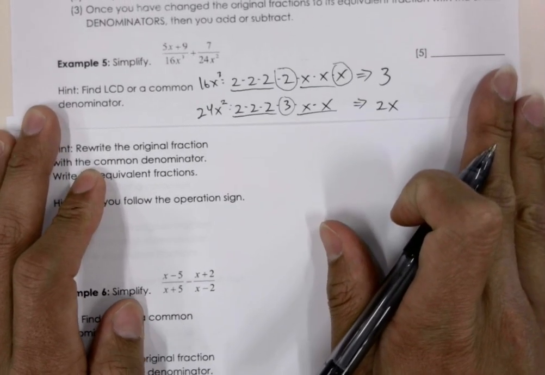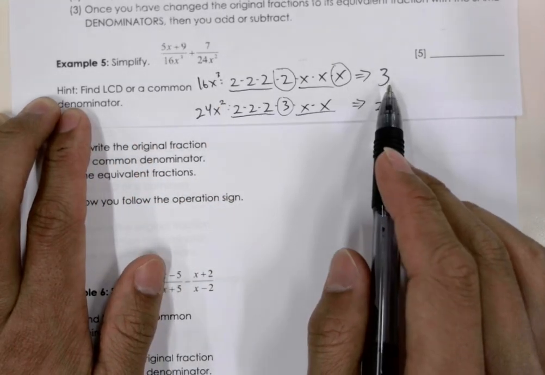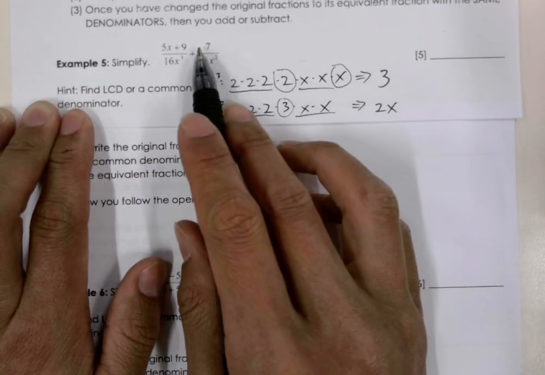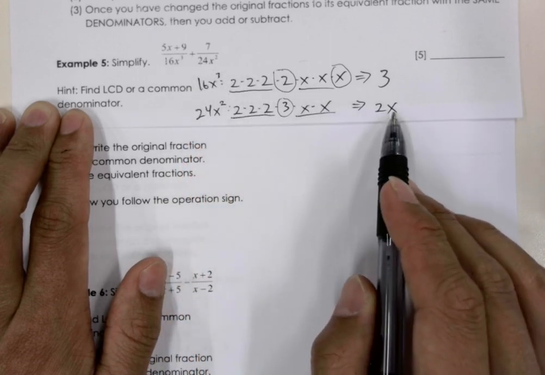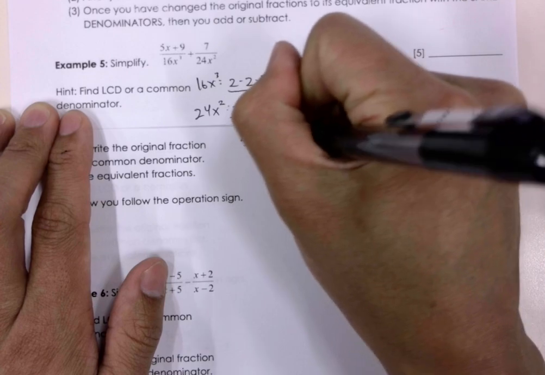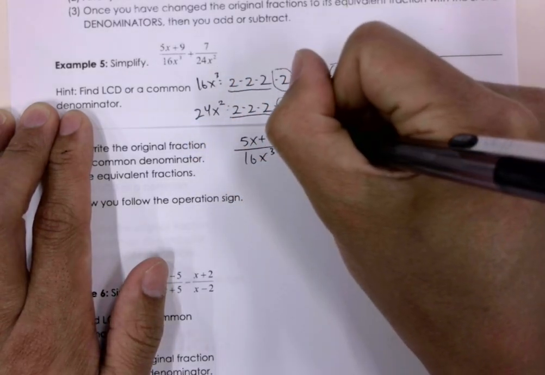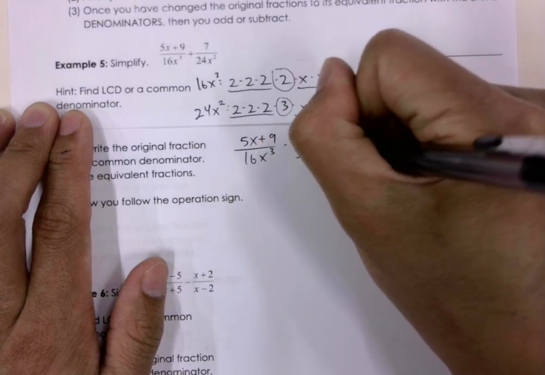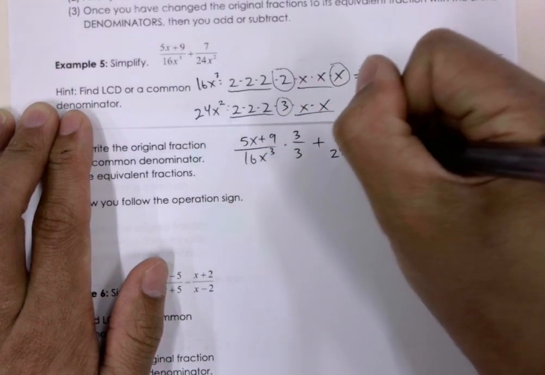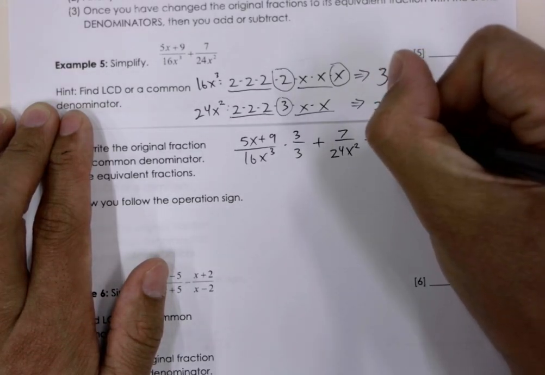Now we're going to go ahead and rewrite our fractions, except I'm going to multiply my first fraction by 3 over 3. I'm going to multiply my second fraction by 2x over 2x. So I get (5x plus 9) over 16x to the 3 times 3 over 3, plus 7 over 24x squared times 2x over 2x.